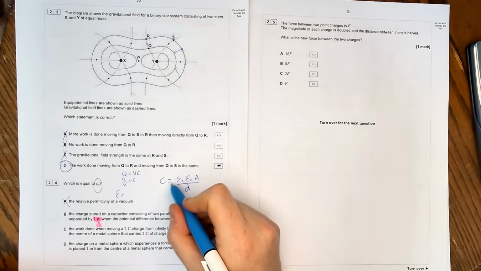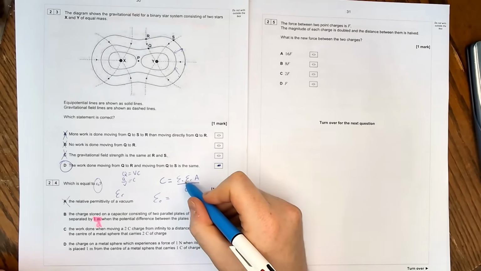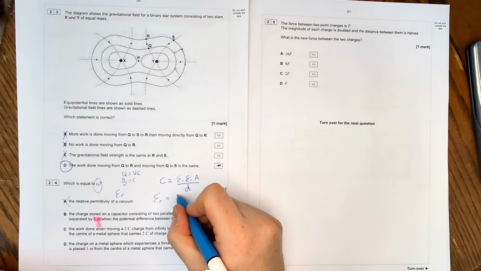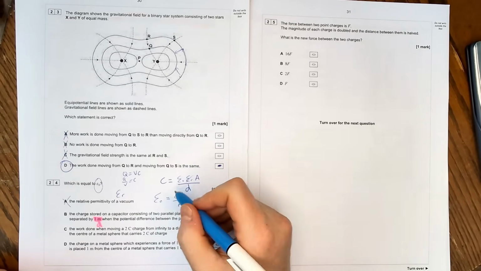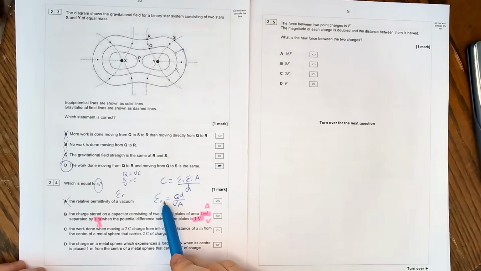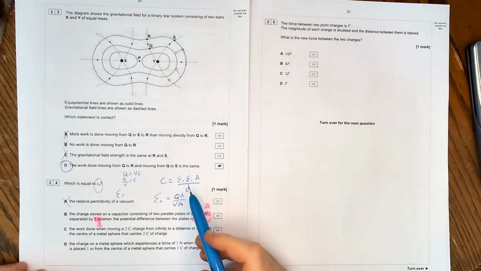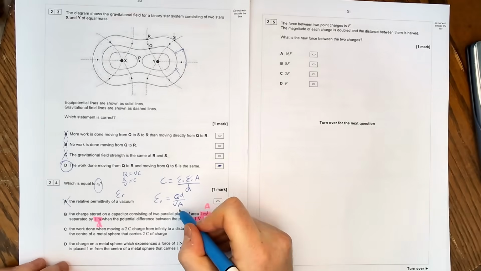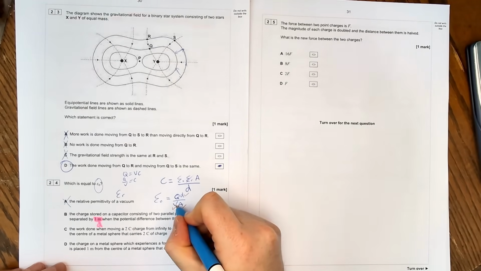Let's rearrange for epsilon naught first. So epsilon naught equals, and we're not going to worry about relative permittivity because we're just talking about epsilon naught here. So epsilon naught is going to be Cd over A. Instead of C, I've now got Q over V, so I can put Q there and V down the bottom. And let's see if this all fits. So permittivity of free space is equal to Q, or the charge, sounds good. Two parallel plates, 1 meter squared, so that's area. Separated by 1 meter, yes. Potential difference, 1 volt, yes.